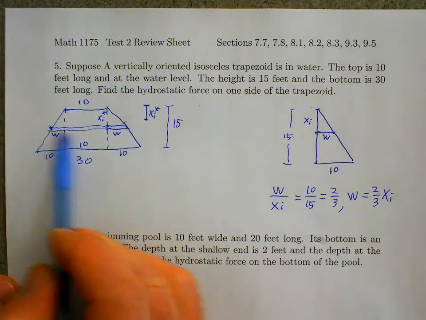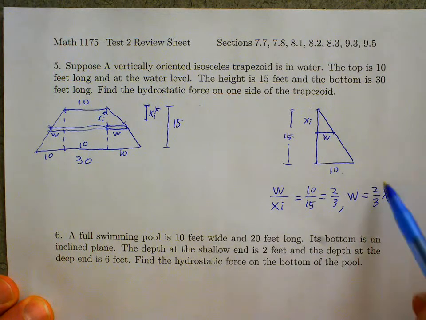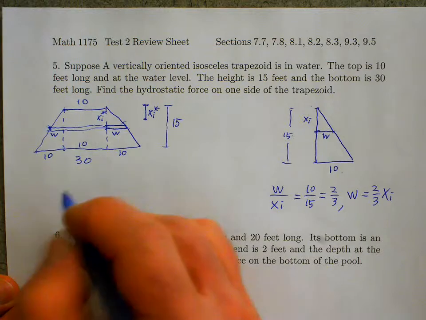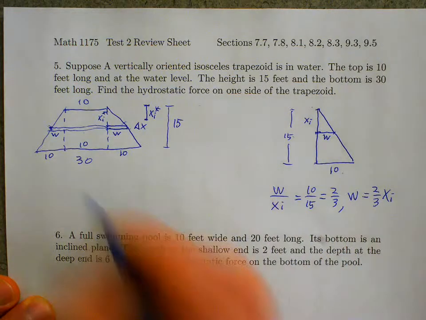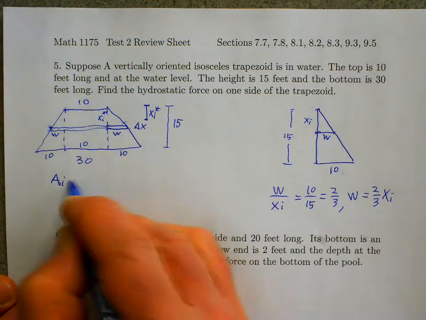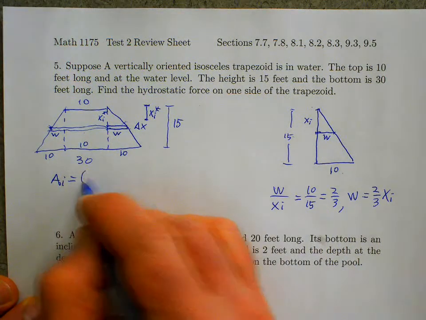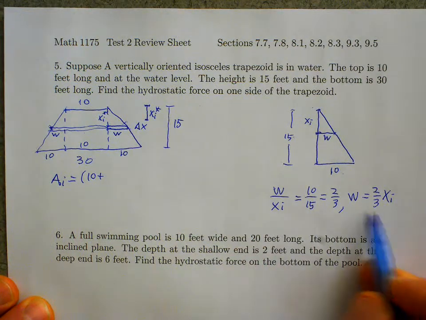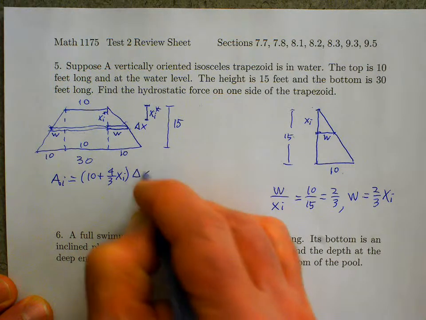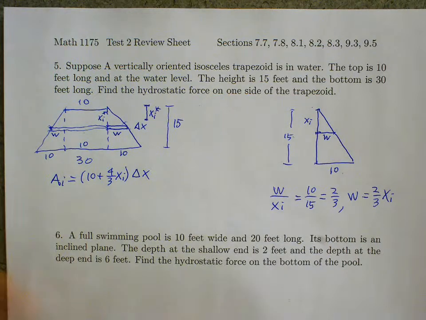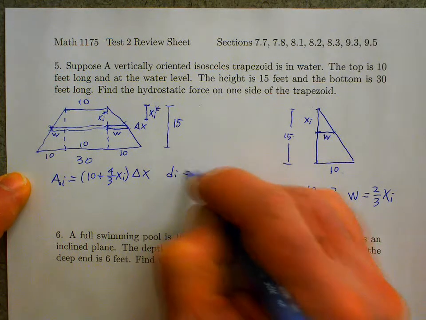Okay, so the length of this rectangle then is 10 plus 2 times 2/3 x sub i. The width of that rectangle is delta x. So the area of that rectangle is length times width. So we can write it as 10 plus 2 times W, which is 4/3 times x sub i, and then times delta x. And then the d sub i is just what x sub i is.